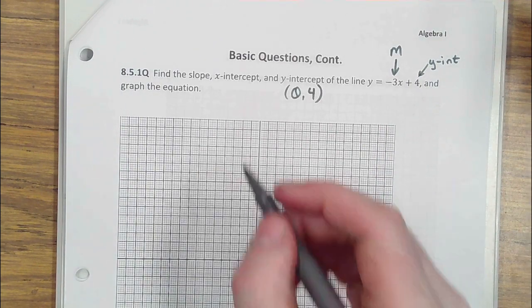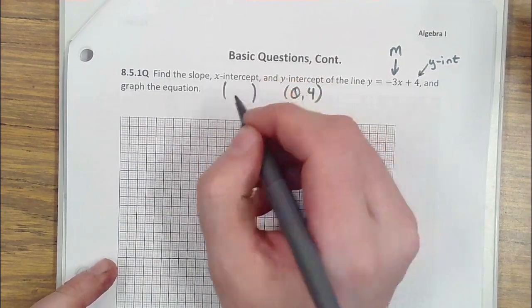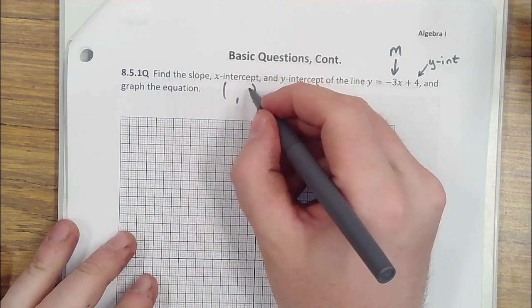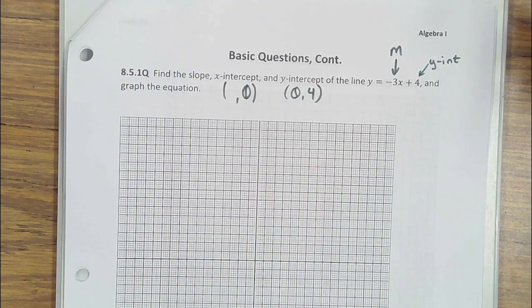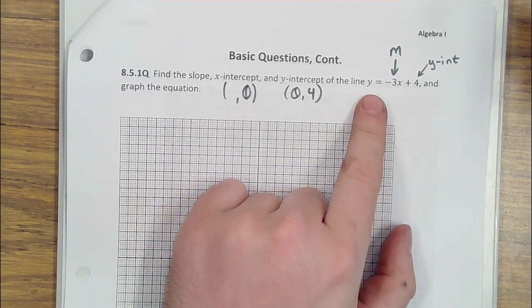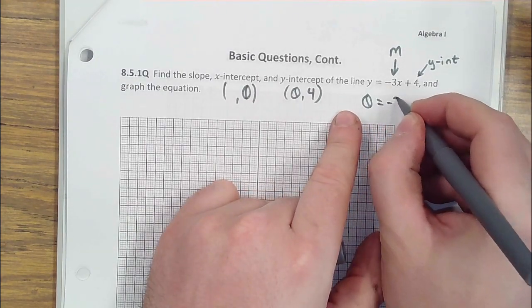Now for our x-intercept, it's a little bit trickier. All x-intercepts have something in common. They're all on the x-axis, right? So they have 0 verticality. So now we've got to figure out what happens to x when y is 0. Well, if we do that, we get this.